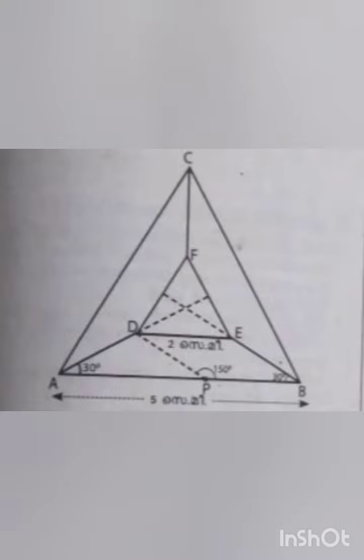The point P should be at a distance of 3 cm from the vertex A. Now take an angle of measure 150 degrees to the right side of this point P and make a dotted line through this angle measure, that is 150 degrees.